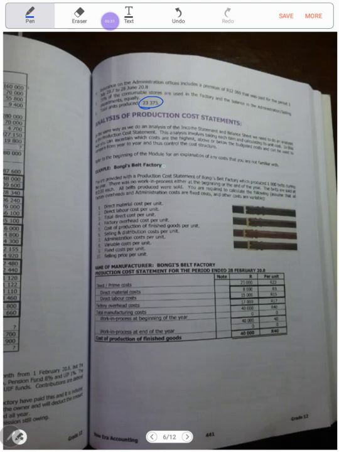Example, Bongi's Belt Factory. You are provided with the production cost statement of Bongi's Belt Factory, which produced 1,000 belts during the year. There was no work in progress either at the beginning or at the end. The belts are sold at 52 Rand each. All belts produced were sold.